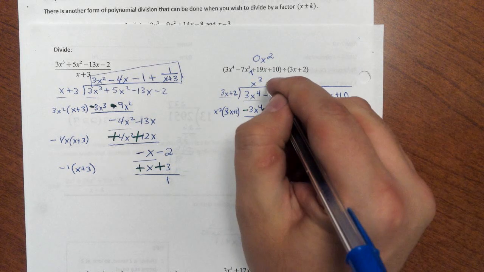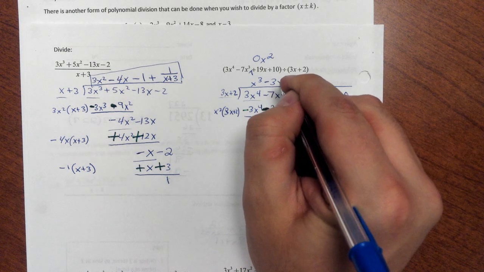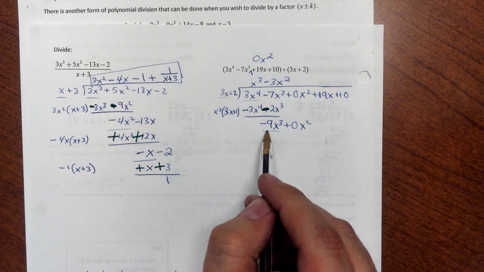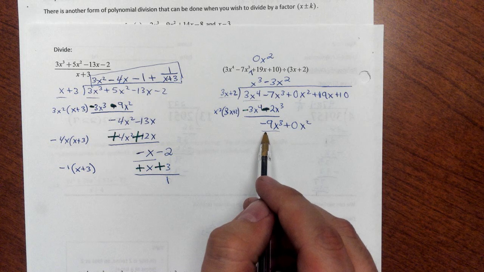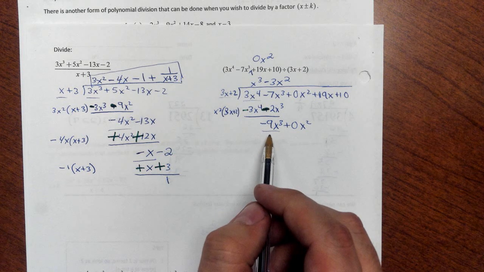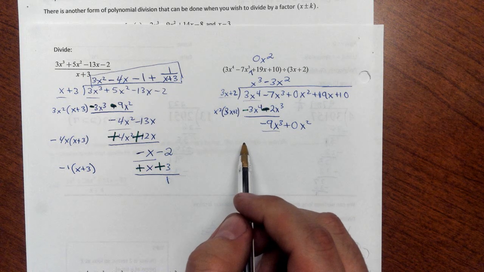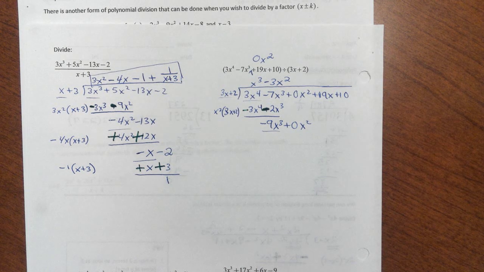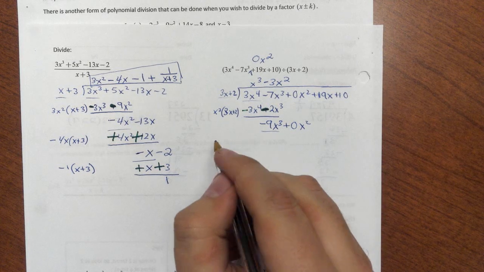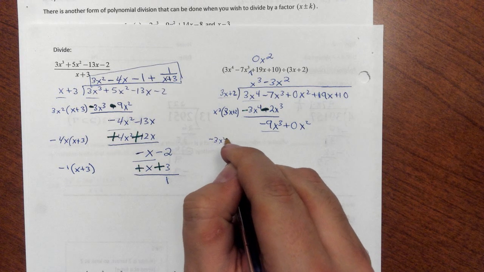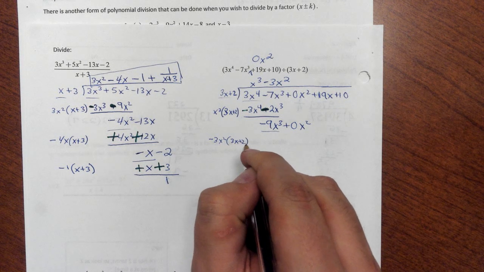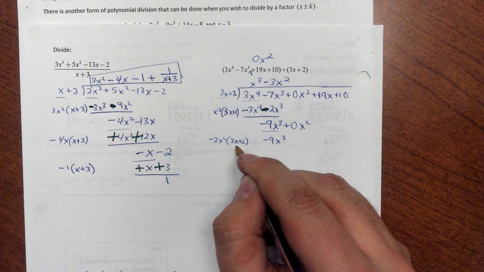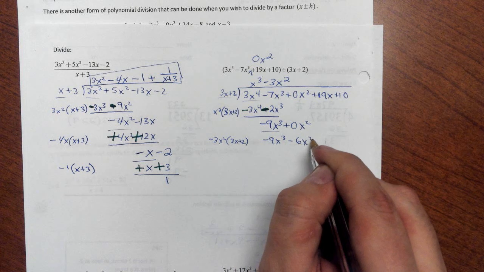It's very possible for these problems to generate fractions. For instance, here if I had a 3 and here I had an 8, well, I can't do that without using a fraction. I can't multiply by 3 and end up with something like 8 without using a fraction. Those problems can come up, but we will try and avoid them. All right, negative 3x squared times 3x plus 2. What does this give me? I get negative 9x cubed minus 6x squared.